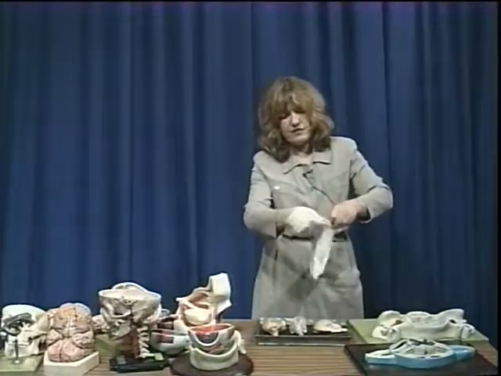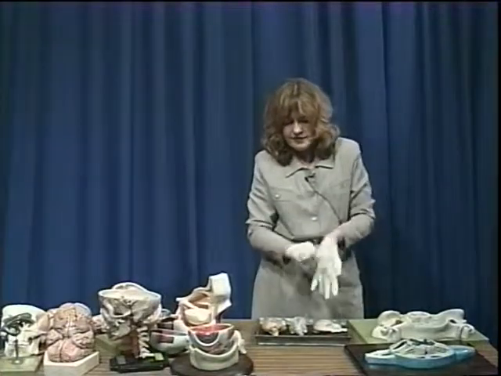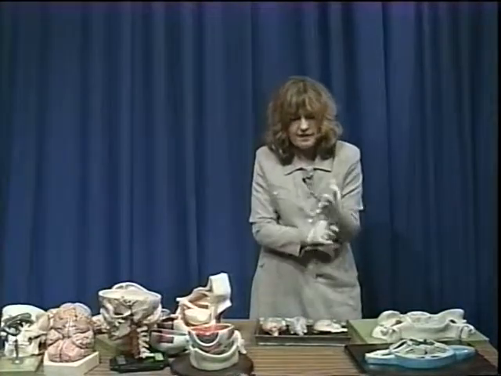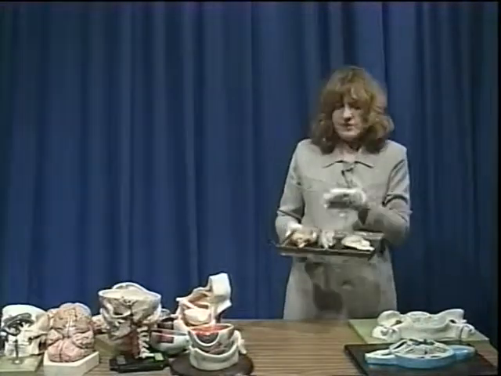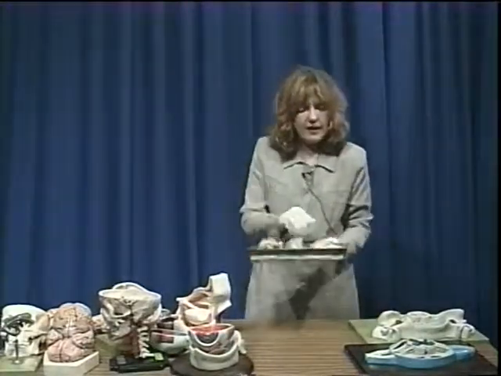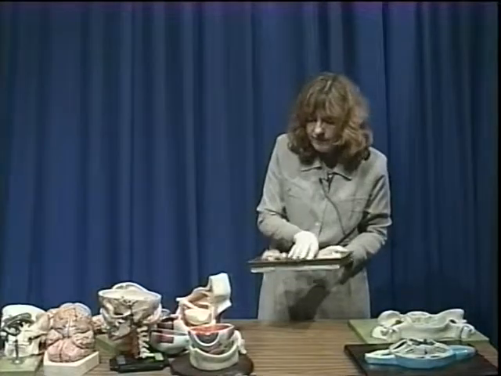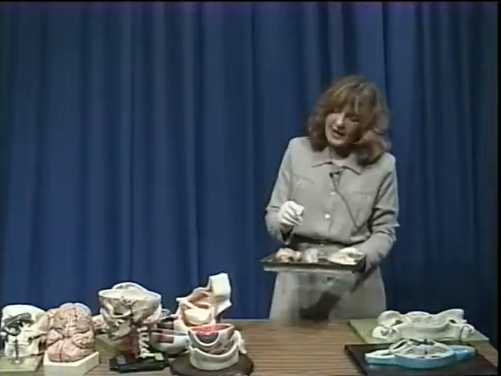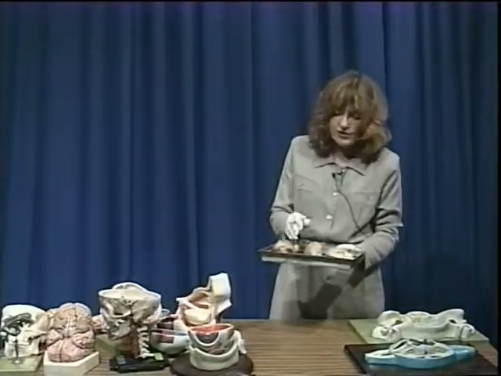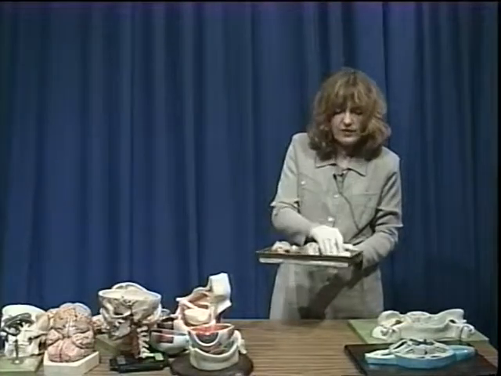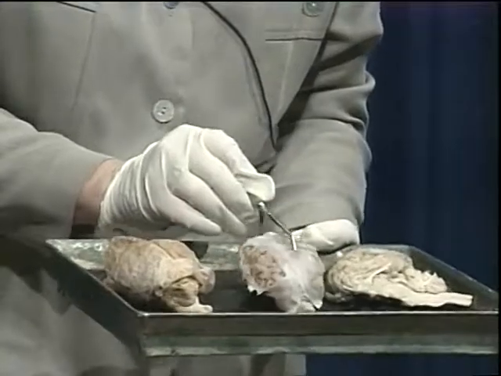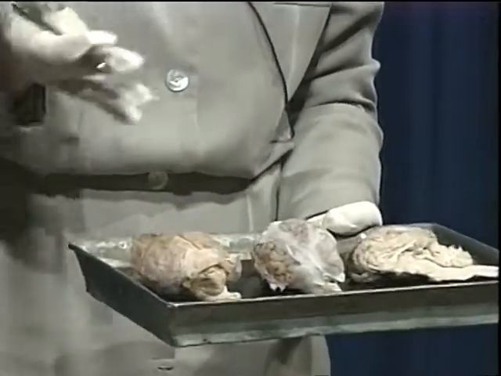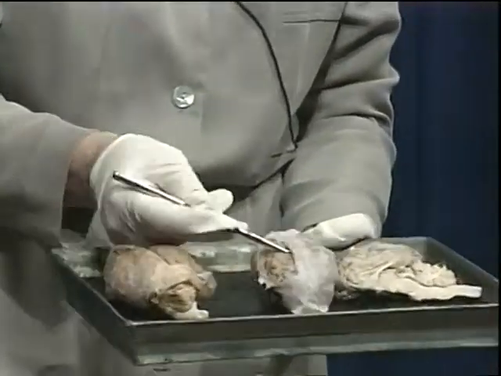I look so official. Okay, this is a sheep brain. As you can tell, sheep aren't very smart. Look at that tiny little brain. But anyway, they're very dumb animals. We use their brain because we can get a hold of these brains easier. We don't want to donate our own brains, so we got a sheep brain here. And some of the parts are the same, so I'll just point this out.